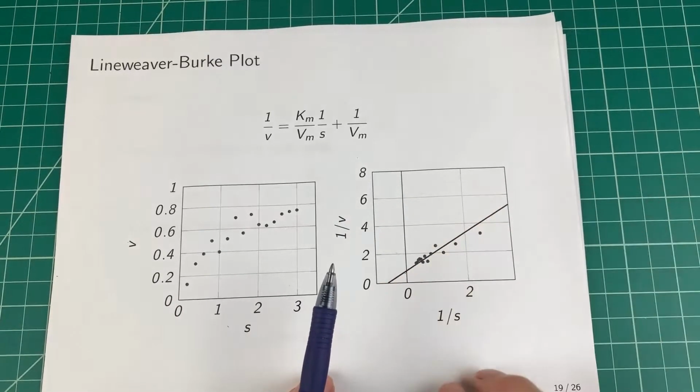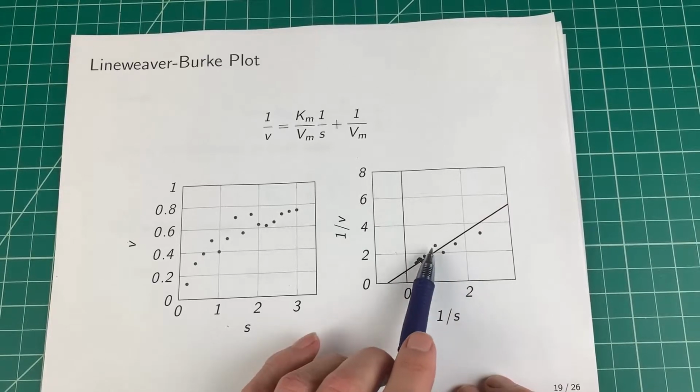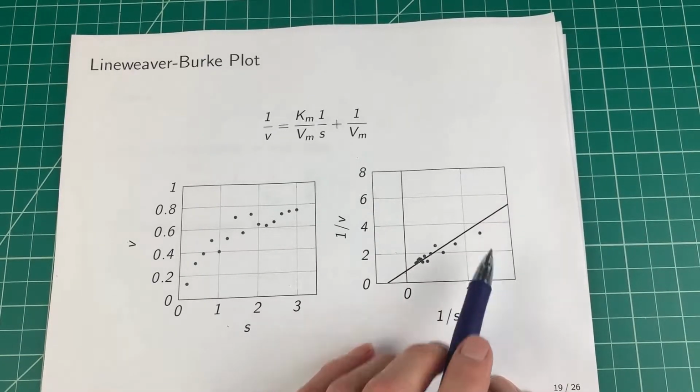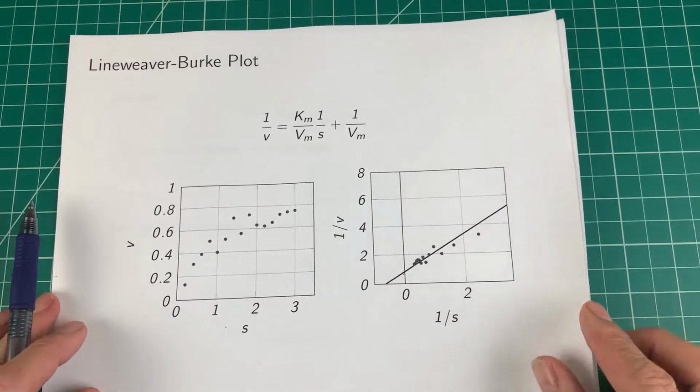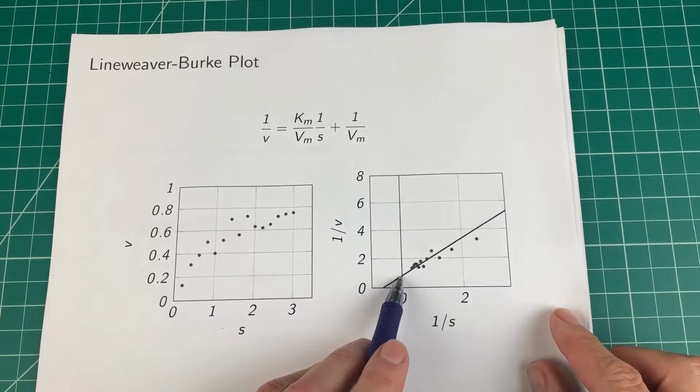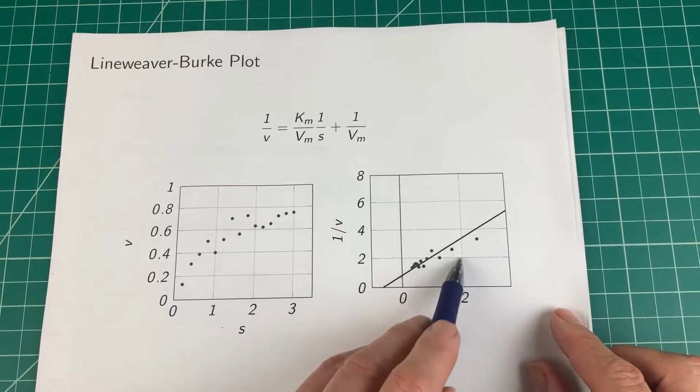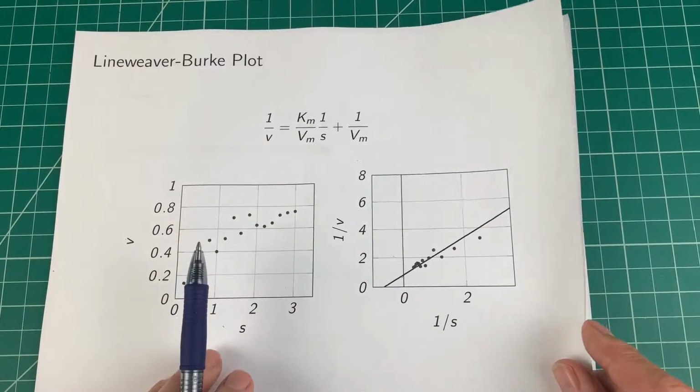Okay. Now one thing you may notice is that they seem to spread out. They seem to scatter more the higher up the axis we go, and we'll come back to that in a minute. So the y-intercept here is 1 over Vmax, and the slope is Km over Vmax.